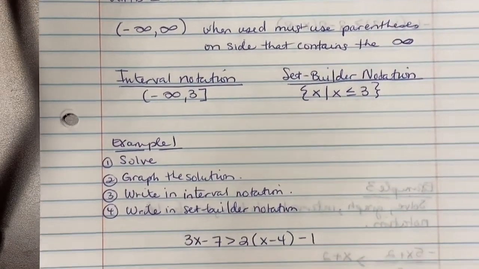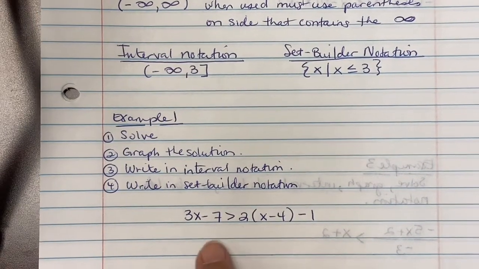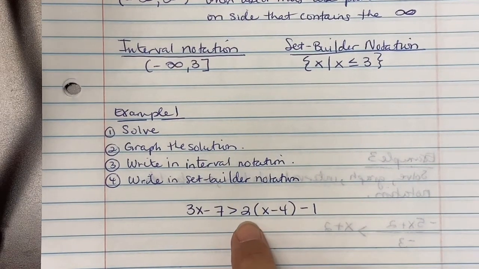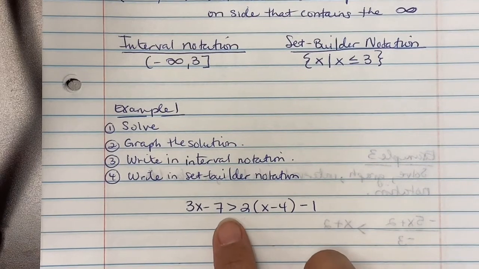So in example 1, they want us to solve it, graph the solution, write it in interval notation, and then write it in set builder notation. So we're looking at the example. It says 3x minus 7 is greater than 2 times the parentheses x minus 4 minus 1. So remember, in order to move anything from left to right or combine like terms, think of the inequality symbol as being your equal sign.